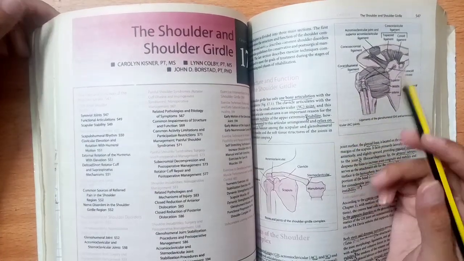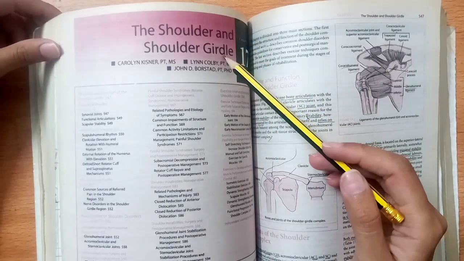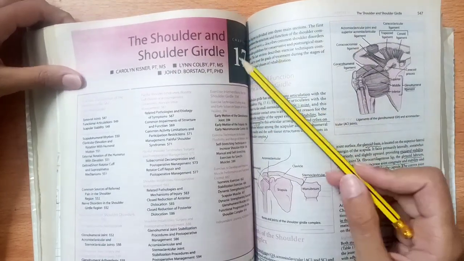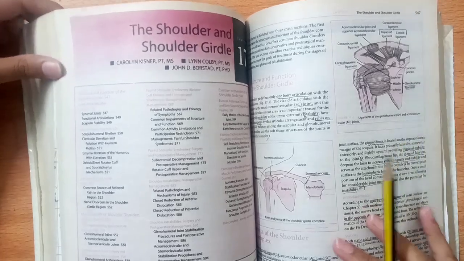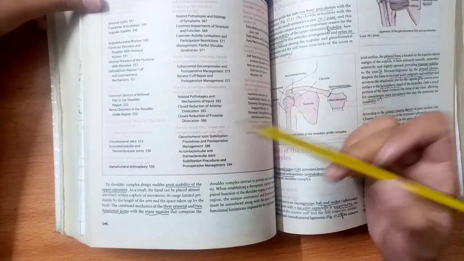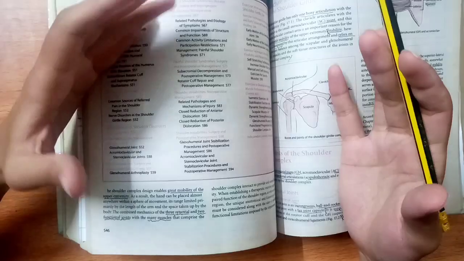This is Dr. Ida Khan, and in this video we are going to be discussing the shoulder and the shoulder girdle. That is basically chapter number 17 of the musculoskeletal physical therapy. Now here in this first paragraph they are talking about the function of the shoulder complex, in which they are saying that this shoulder complex has the greatest mobility of all the joints.